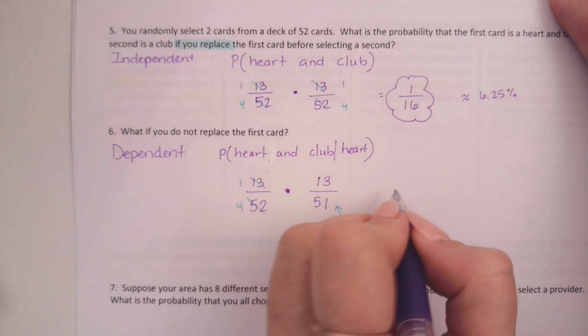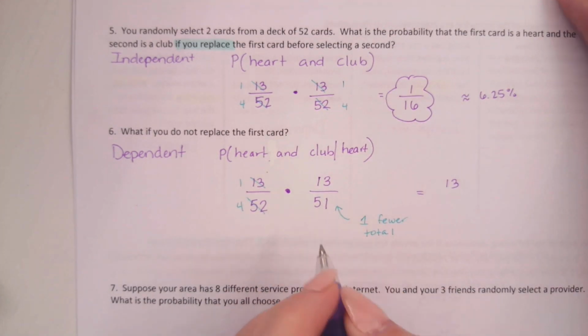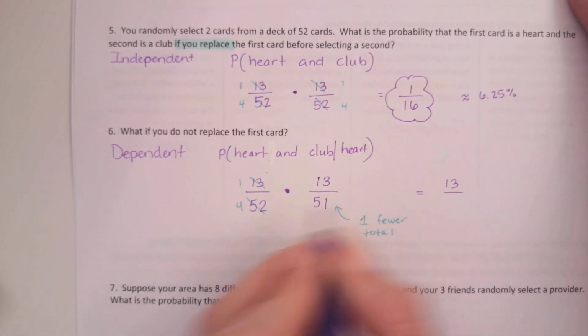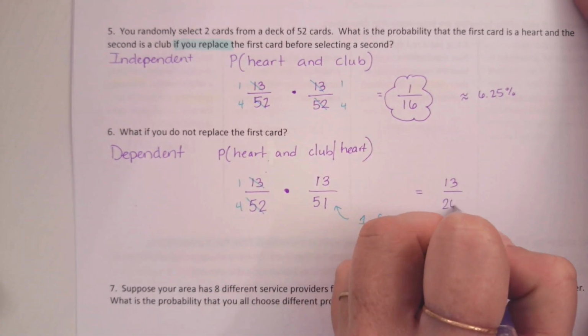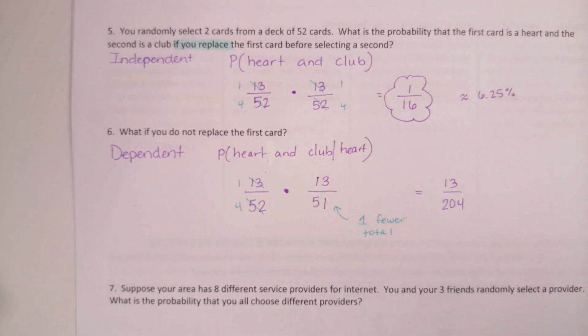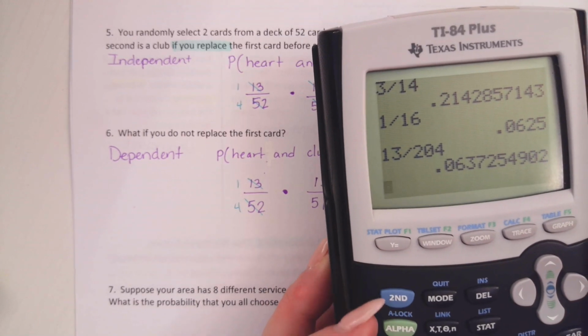Top times top would be 13. No, it divides by 3. Bottom times bottom would be 204. Let's see what that would be as a percentage. 13 out of 204. 6.37-ish%.